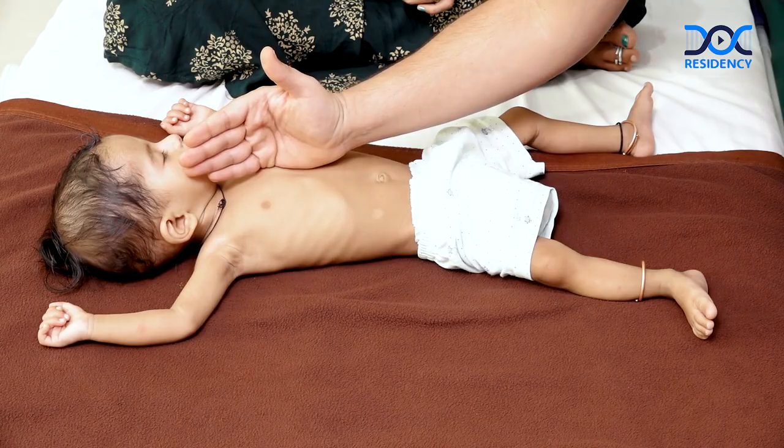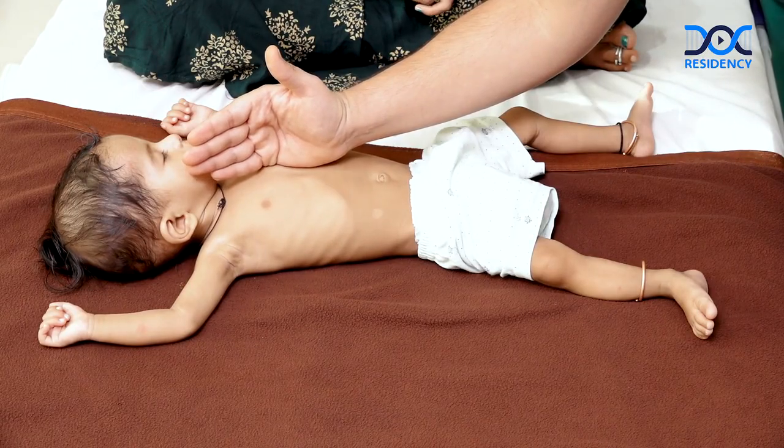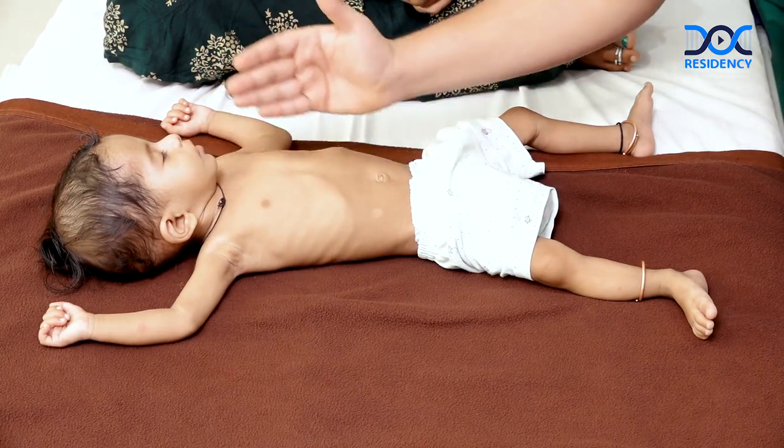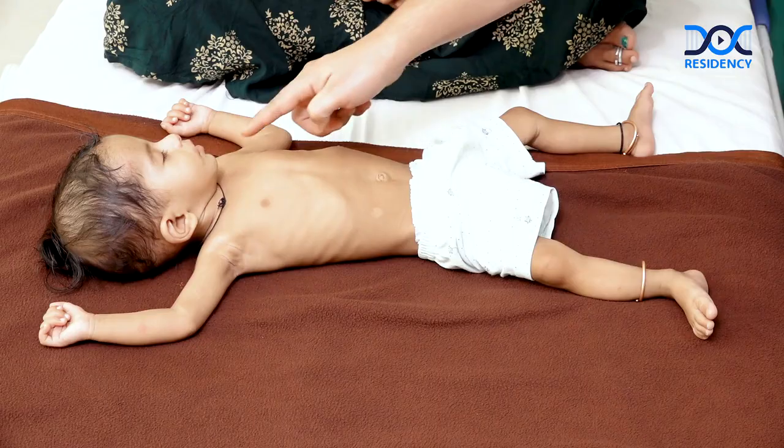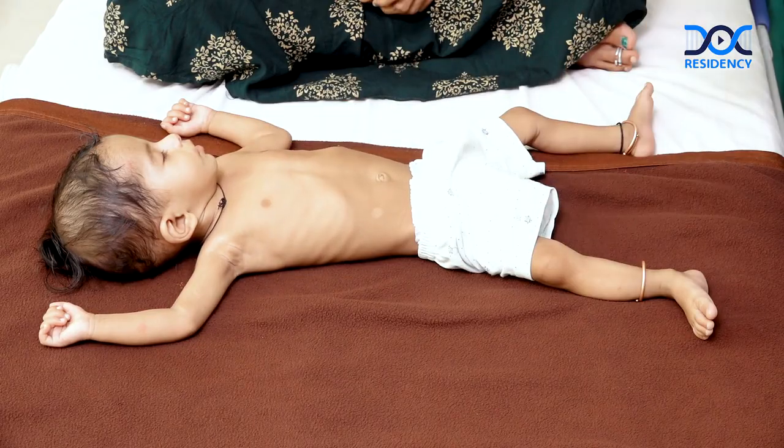Or we can keep a pen or anything and see for the lifting. Okay, there is no lift present, but there is a visible impulse. That means your RV is also contracting more. RV is also hypertensive. So important point: pulses are good, hyperdynamic pulsation, palpable P2. Okay, so that is suggestive of biventricular, which is more dominant? Left.